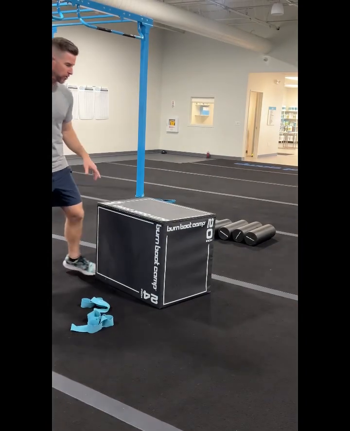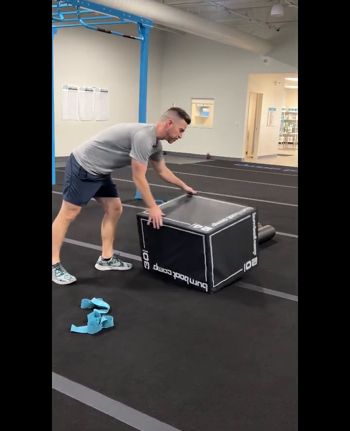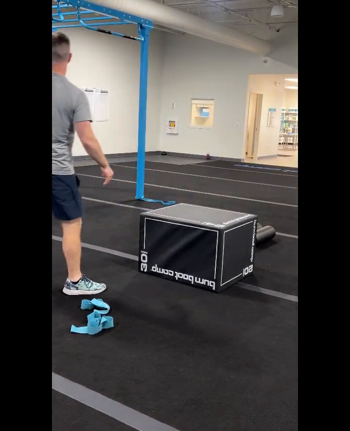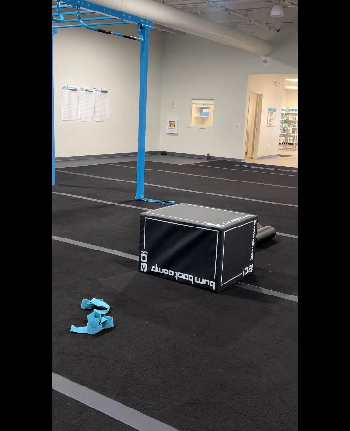What I'm going to do to try to correct some of the mobility issues, if you failed the wall test, which it seemed like most did, I can only pass it with my left.